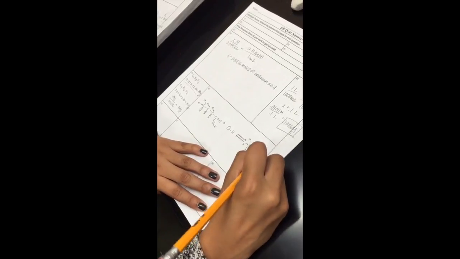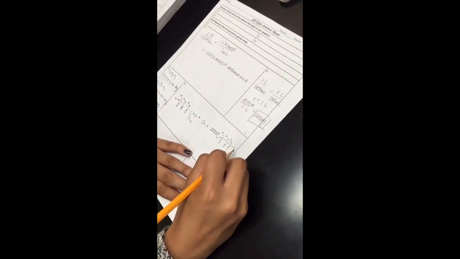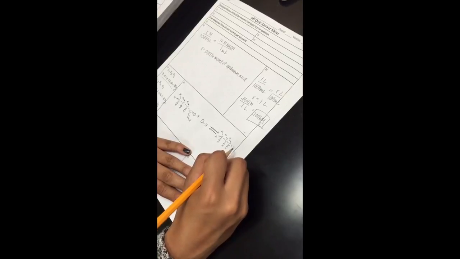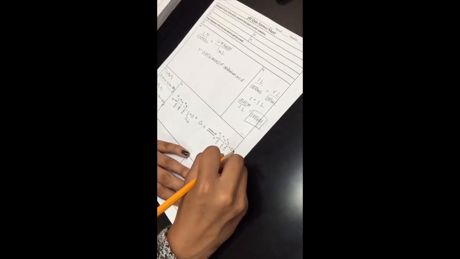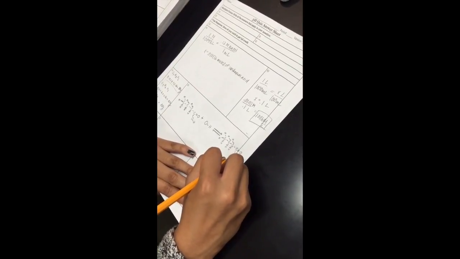Oh wait, I'm going to show you the similar reaction. Double bonded to oxygen. Then this single bond to oxygen will no longer have that hydrogen bonded to it because it was taken by the base.